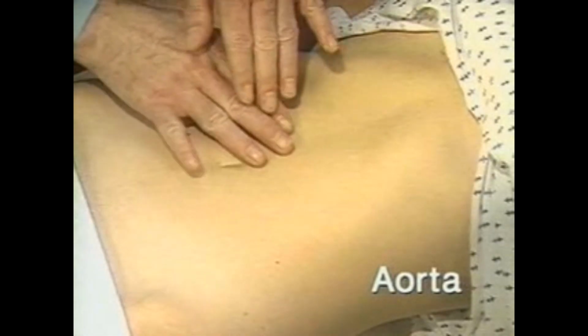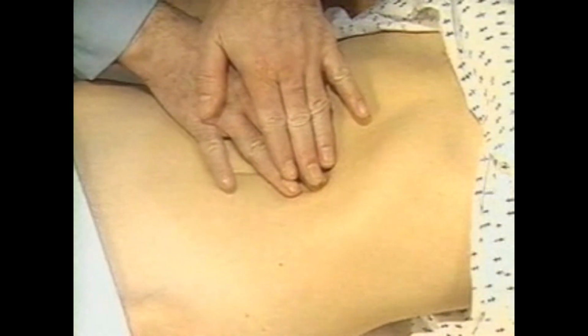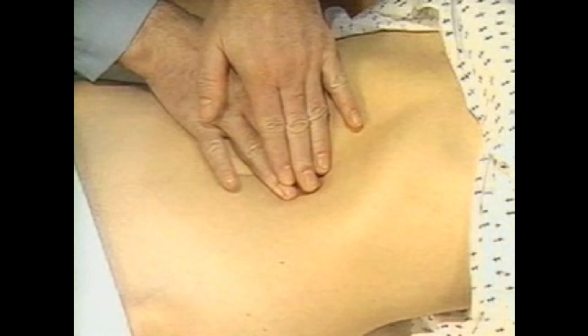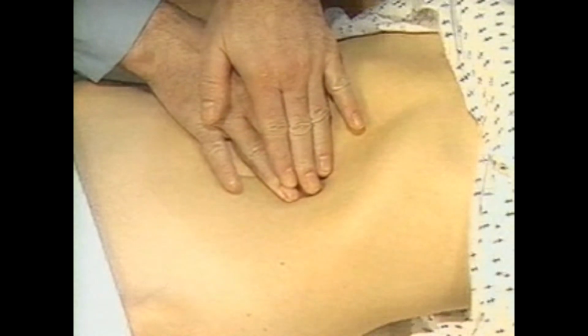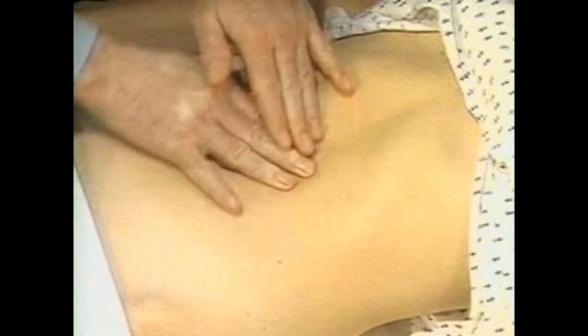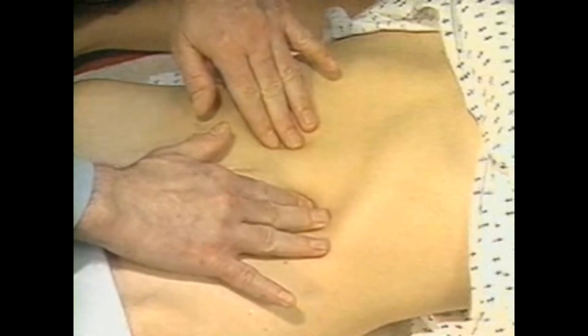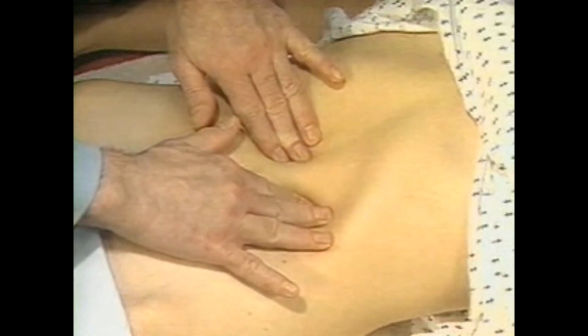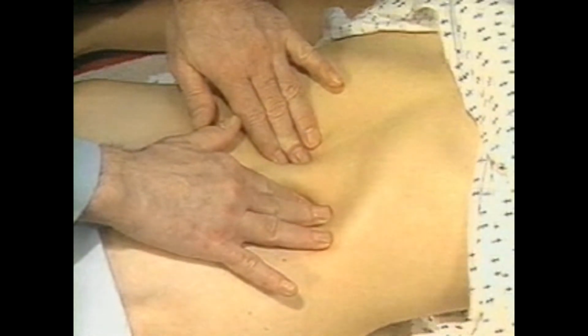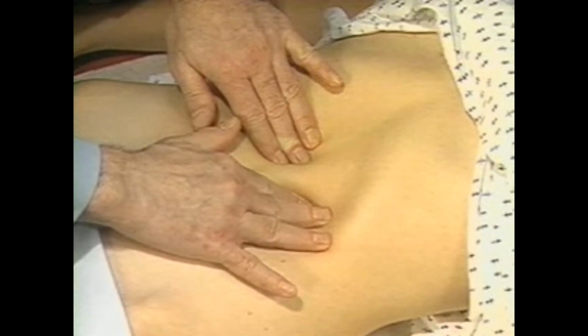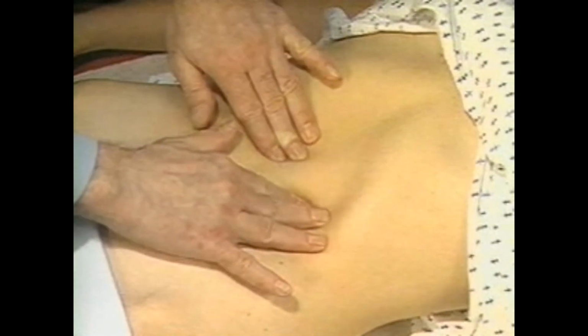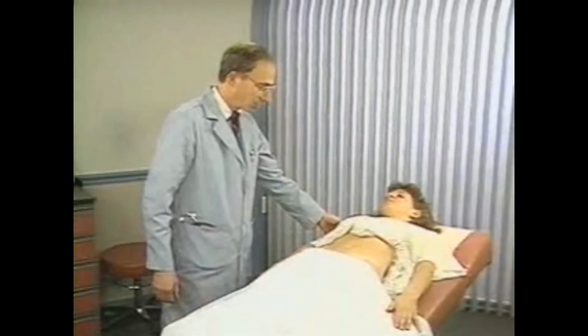To assess the aorta, press firmly into the upper abdomen, slightly left of midline, and feel for its pulsations. You can feel it fairly easily. In patients over 50, try to assess the width of the aorta. Pressing deeply with a hand on each side of it, try to estimate its width, which is normally 2.5 centimeters or less. We're just about finished. Could you sit up, please?